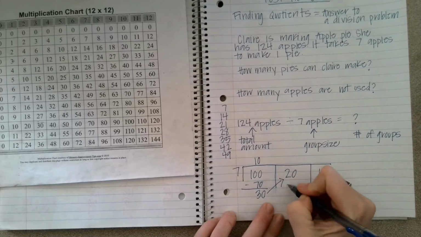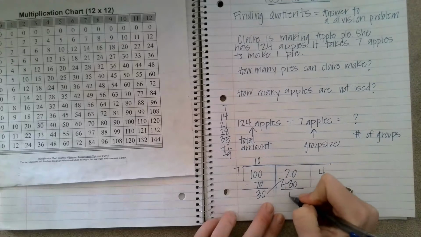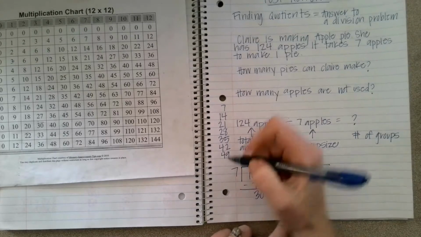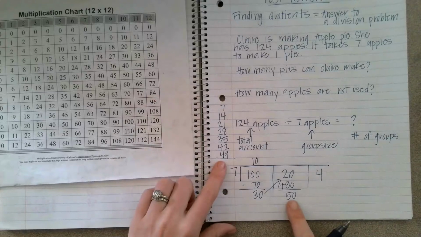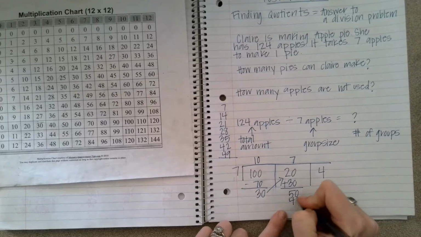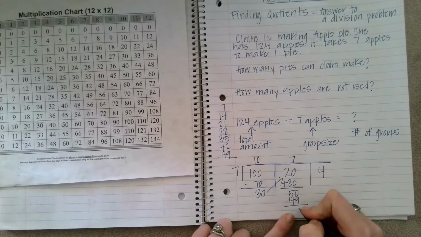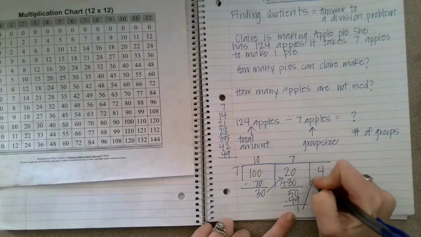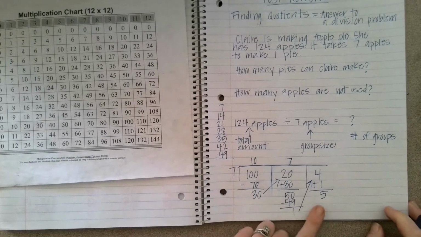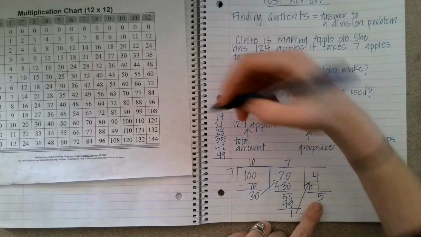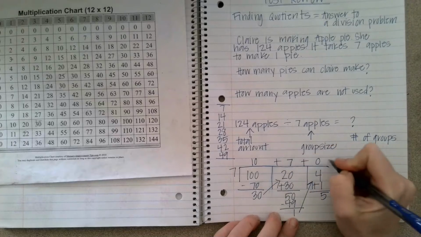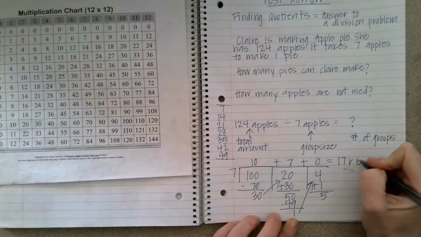So I'm going to bring those over, plus 30, that equals 50. I now need to see how many times 7 goes into 50. Well, I see right here, 7 goes into 49. So I'm going to put 7 up top. 7 times 7 is 49. Subtract, and I get 1. Plus 1, and then I get 5. Does 7 go into 5? I'm going to put 0. When I add these all up, I get 17, remainder 5.